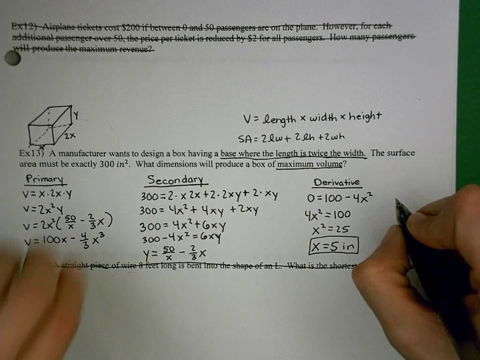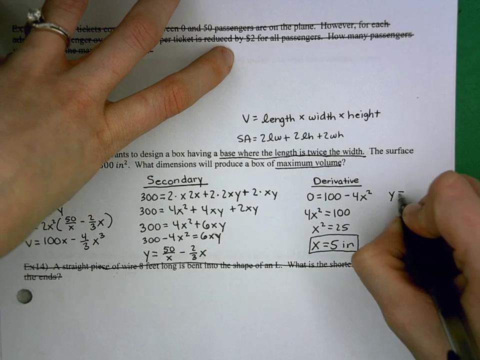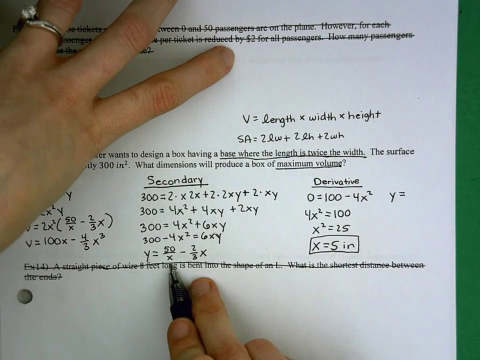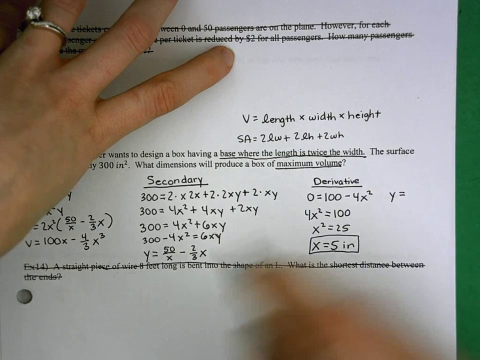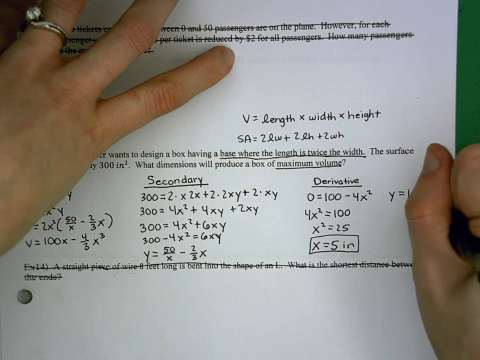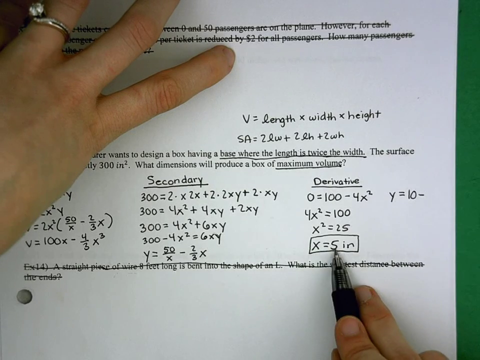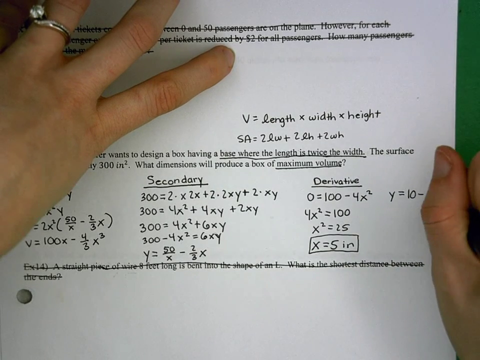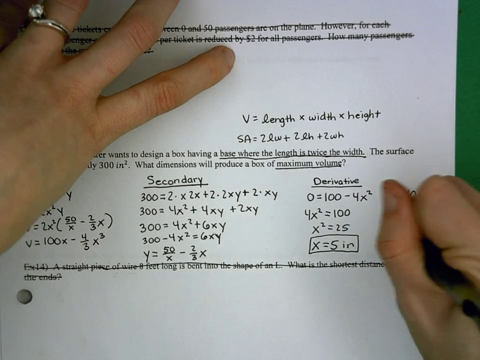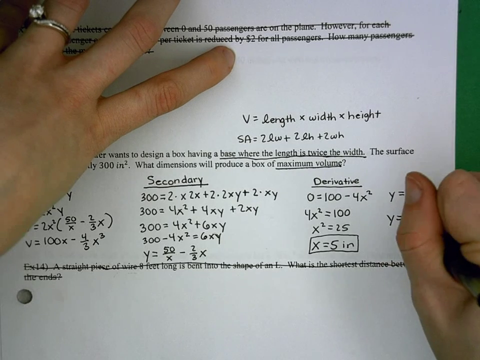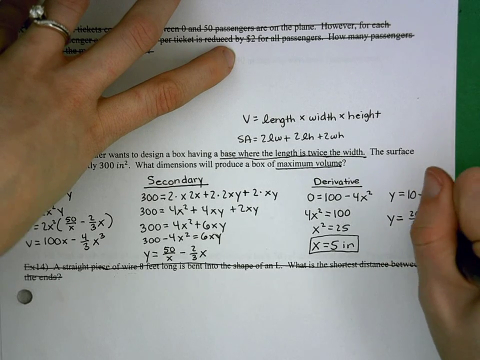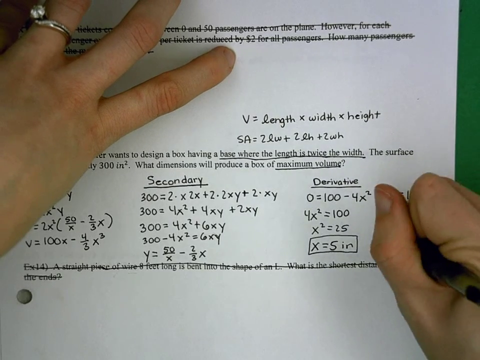So we have y equals 50 over x. Well, x in this case is 5, so we have 50 divided by 5, which is 10, minus 2/3 times x, so 2/3 times 5, which is 10/3. And 10 minus 10/3 is 20/3, and again, inches for my units.